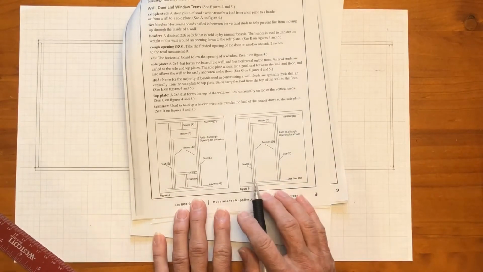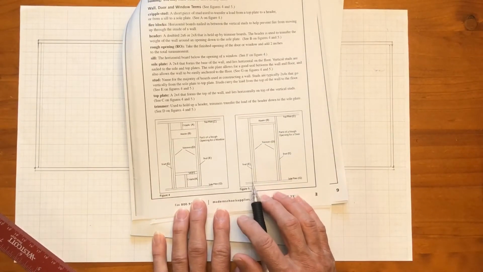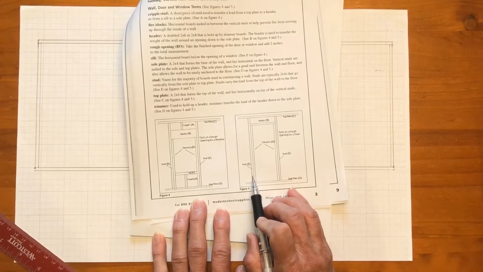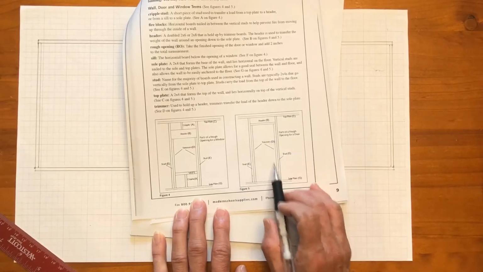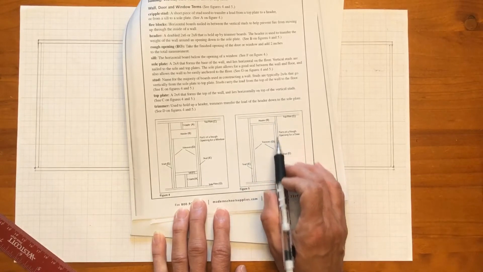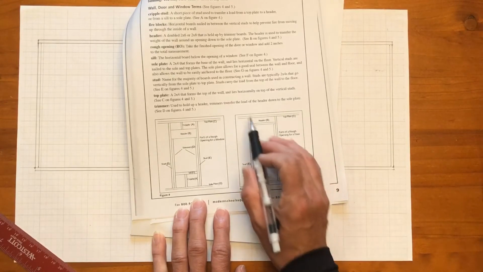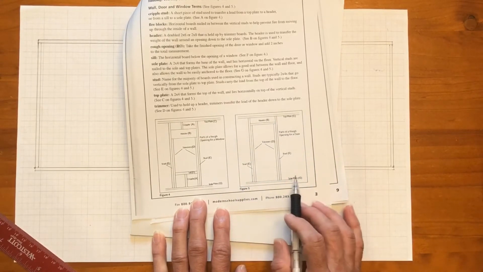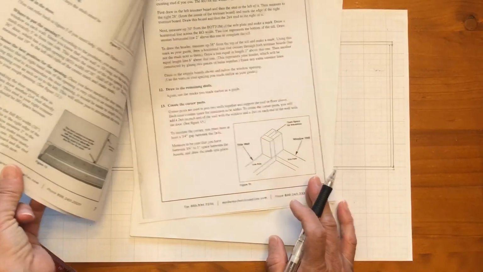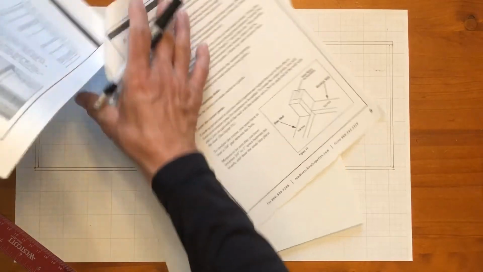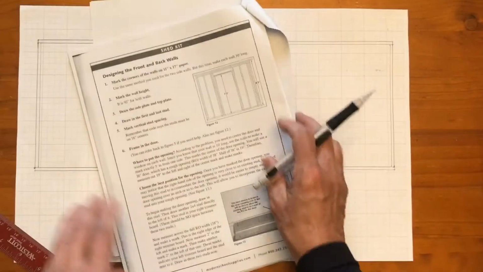So figure 5 shows us that we have a stud, and then we have these trimmers on the inside that are trimming out our door, and the door header, and another stud, okay? And here's our top plate, and here's our sole plate. Okay, so that should help us a little bit on how we're gonna do this. So frame in the door.